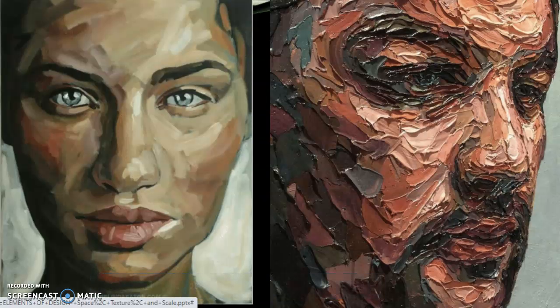Here we have two portraits. Now, the one on the left is done with brushes, and the strokes are very delicate. There's not a lot of paint on the canvas. It's very flat. The one on the right was done with a paint spatula, and not a brush, and therefore the strokes are very rough. They have a lot of texture to them. They've really globbed the paint onto the canvas, and it's very three-dimensional because of that.